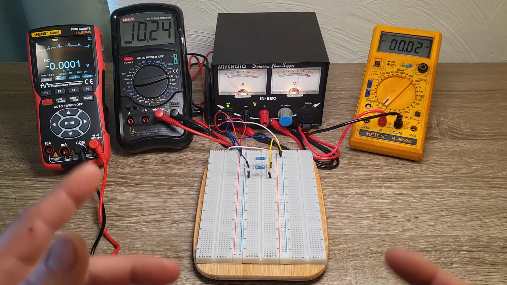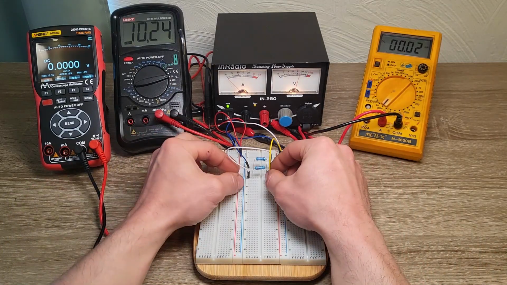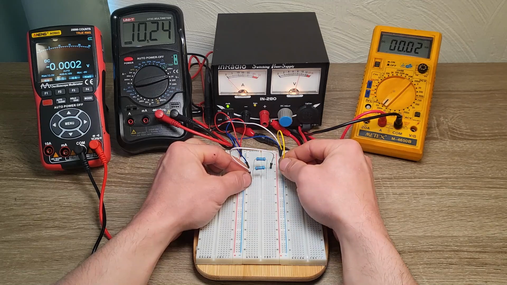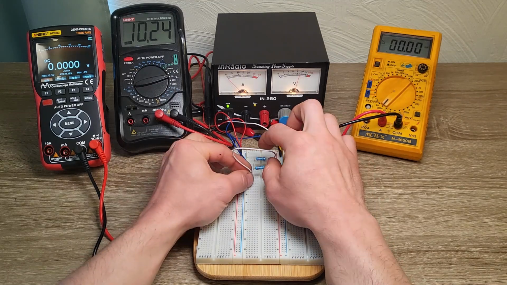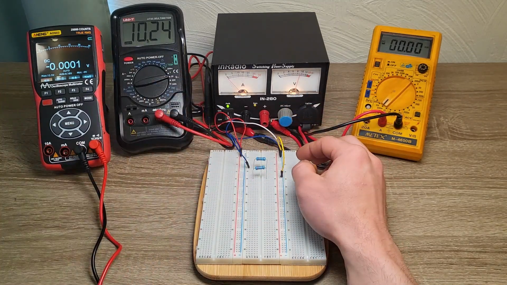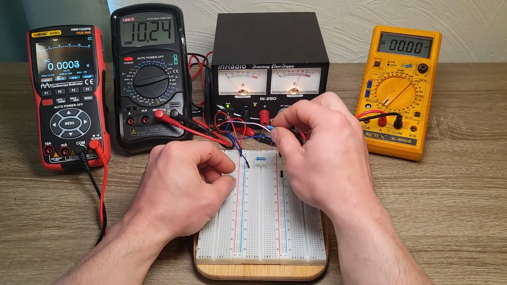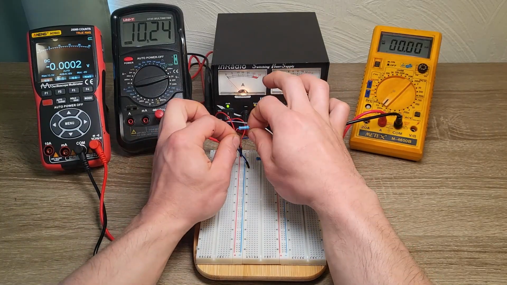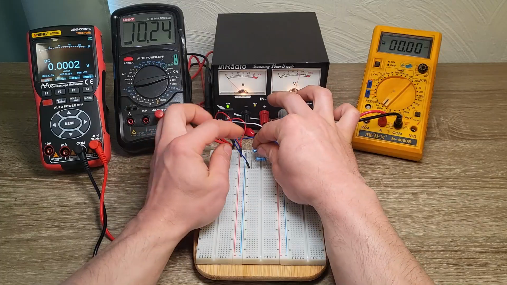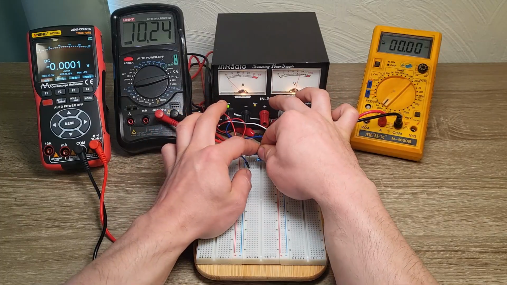Let's try something else then. Now we will try to connect resistors in parallel. And let's see what will happen then, what it will cause.